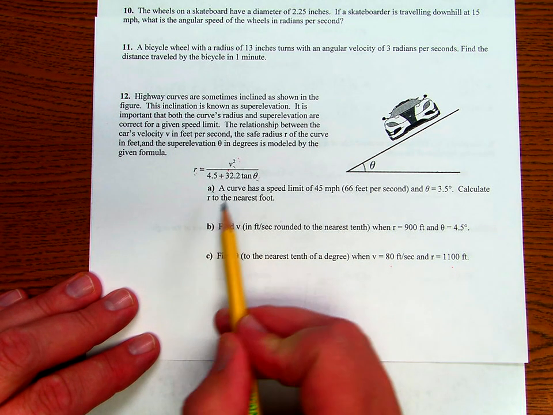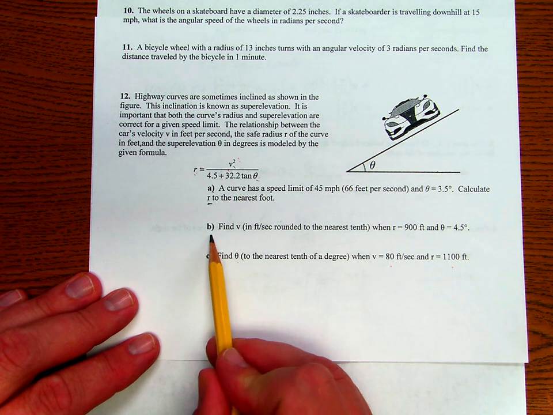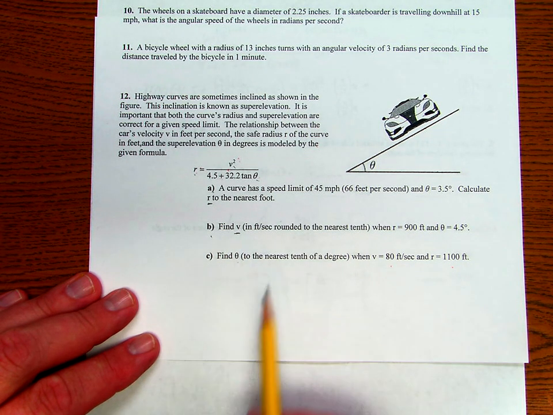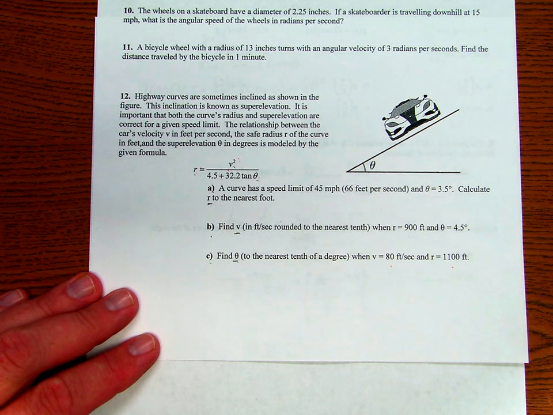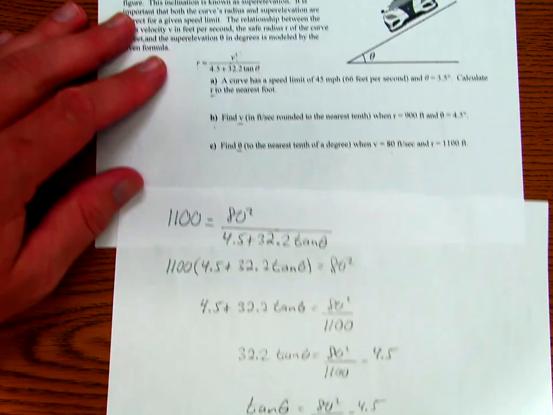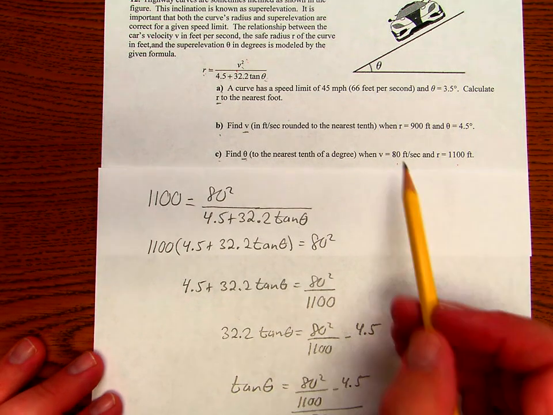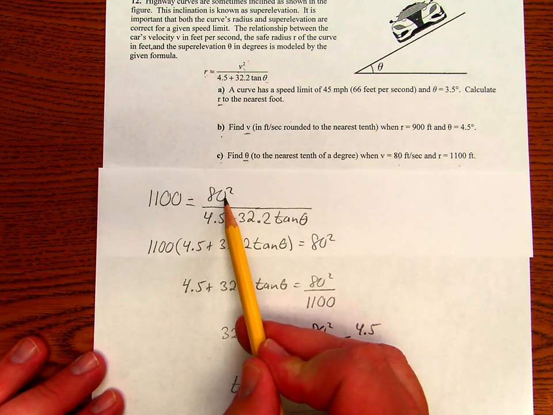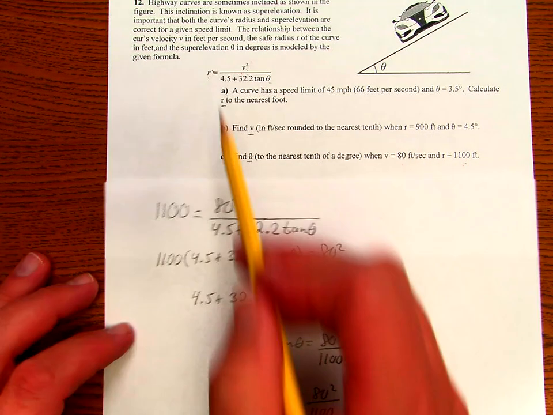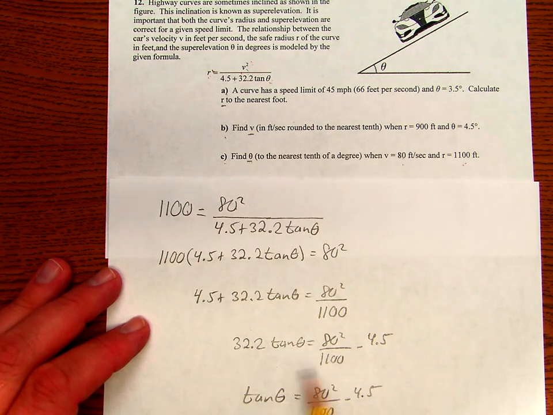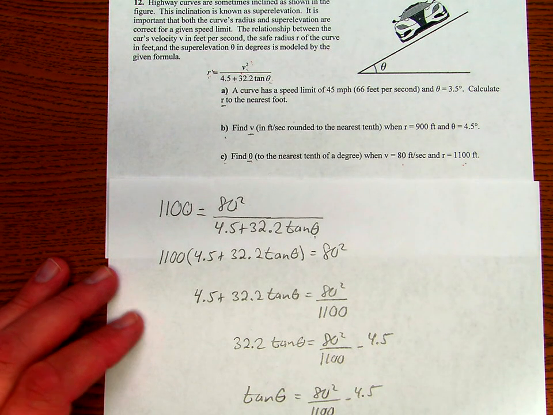So part A, you're solving for R. Part B, you're solving for V. Part C, you're solving for theta. So for part C, the numbers that need to get plugged in: the 80 has to go in the V slot, the 1100 goes in the R slot, and theta is the variable.